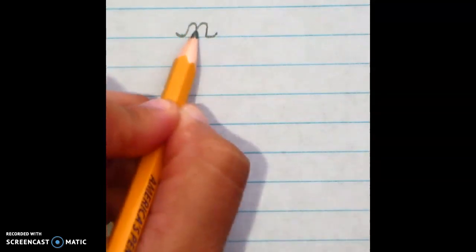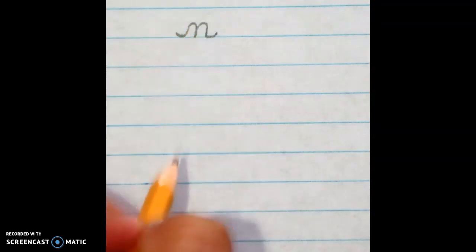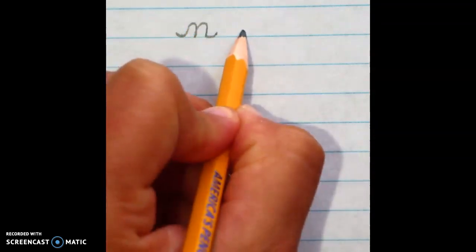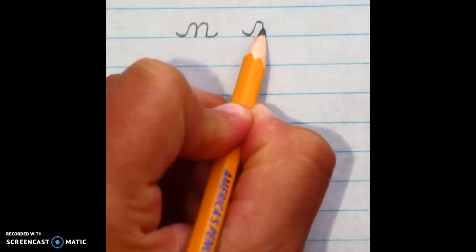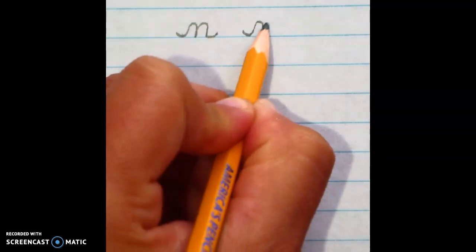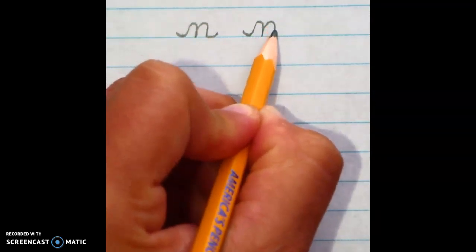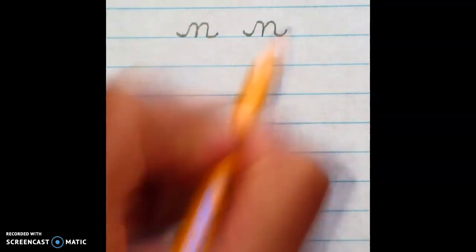Notice it looks like two humps back to back. So again, lead into your N, overcurve, slant, retrace up into your overcurve, slant, then an undercurve.